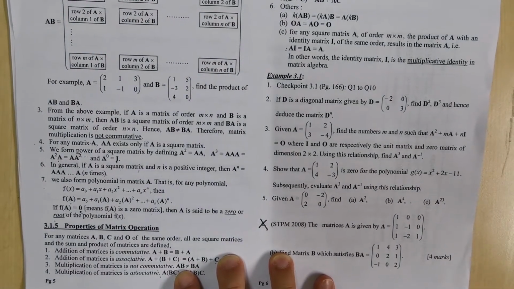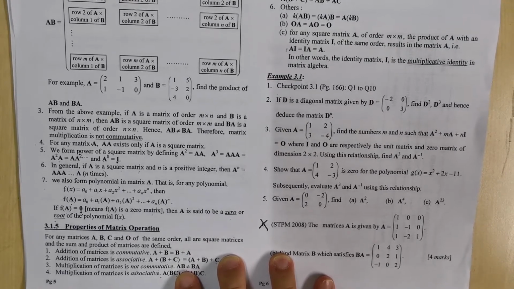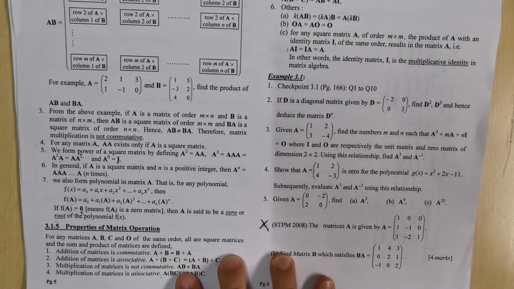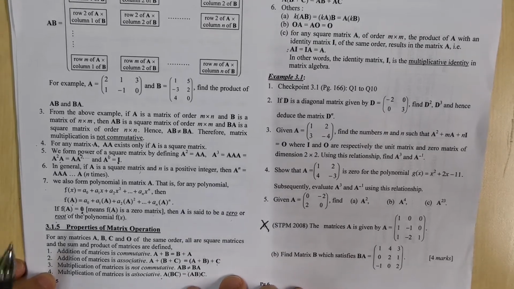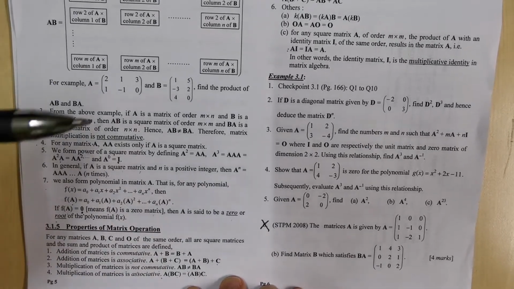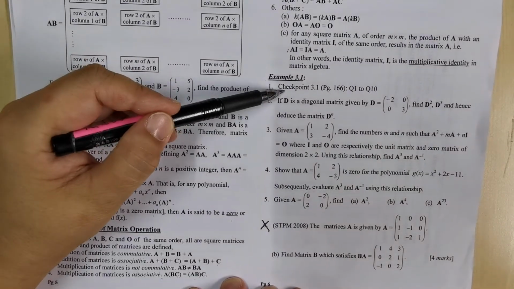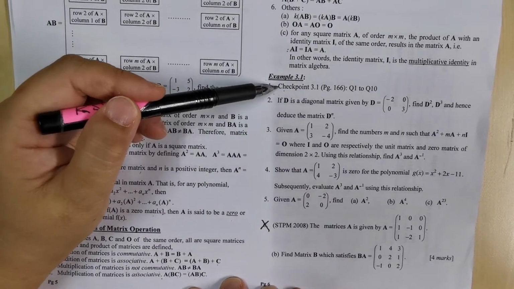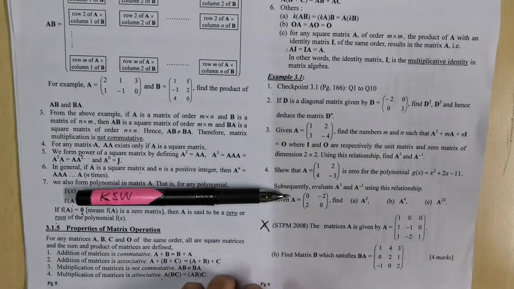Okay. So far until here, you have learned all the important concepts involved when you want to do operations on matrices. Okay? Alright, next we will see example 3.1. Alright, so checkpoint 3.1, you do question 1 to question 10 as your homework. Alright? I will discuss some questions here.